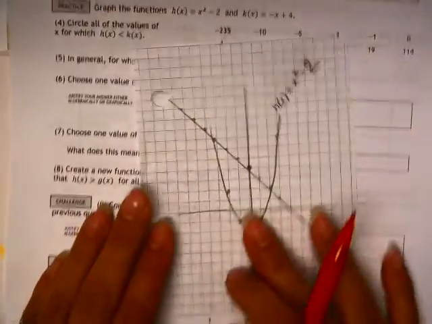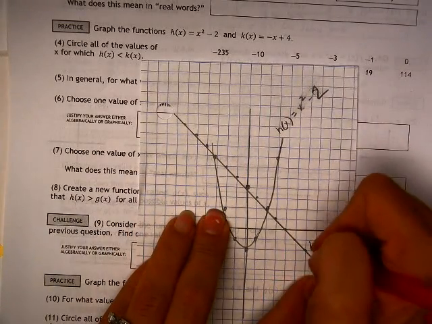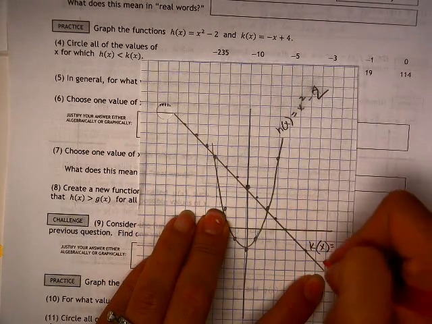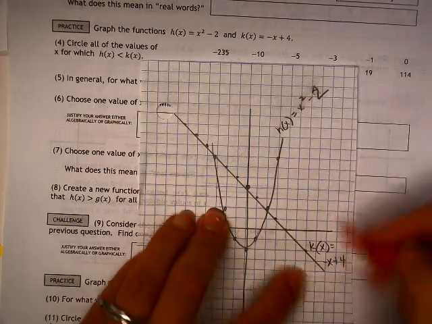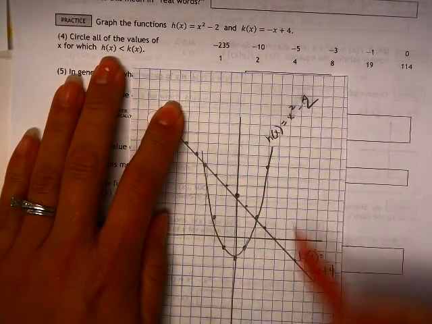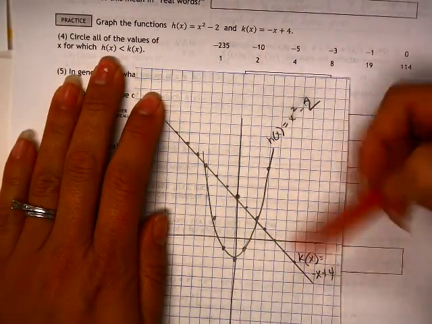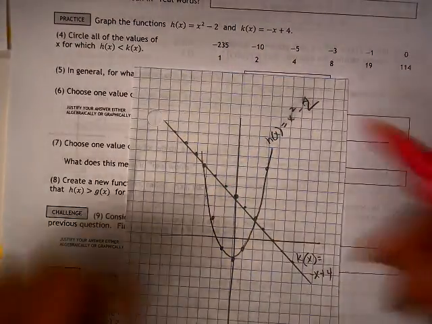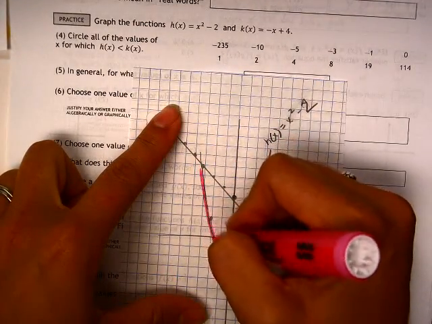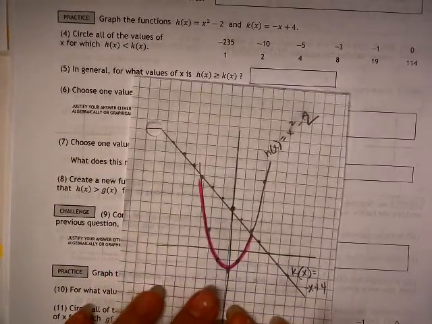All right, these are the next two graphs. So this is our h of x function, and this is our k of x function. So that's what we're looking at, and we want to find out anywhere where this function is smaller than this function. So highlighting, these are all of the points where it's smaller.